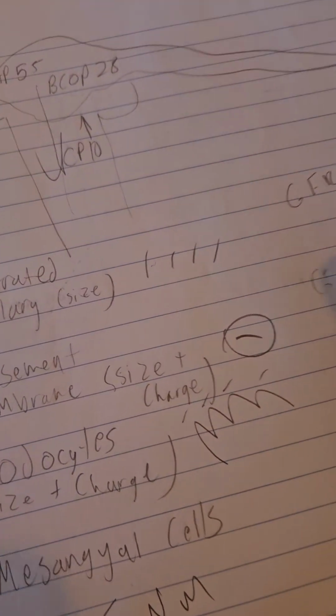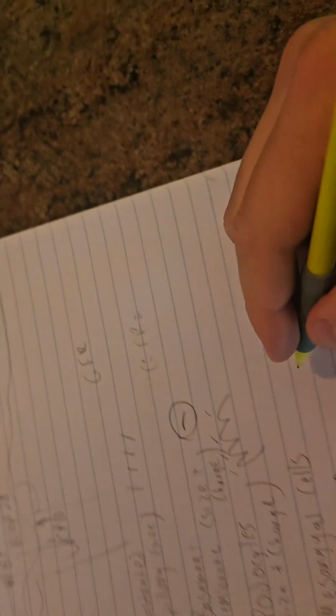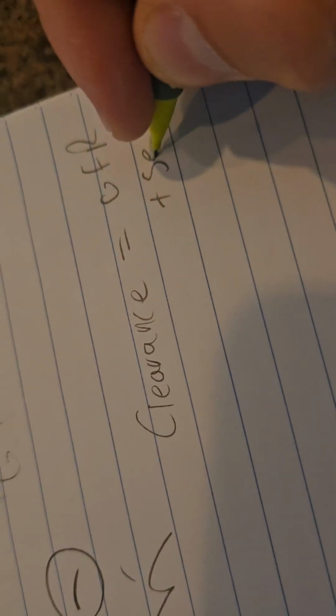Well, clearance equals GFR plus secretion minus reabsorption. I'm just going to call it Re-A.